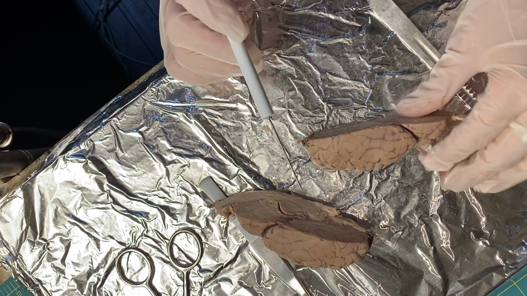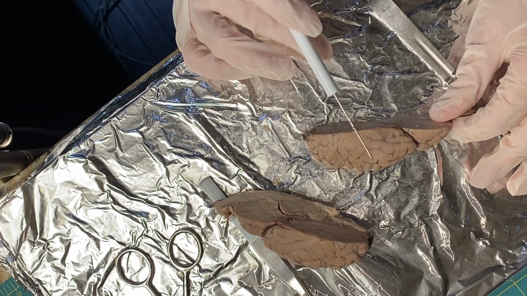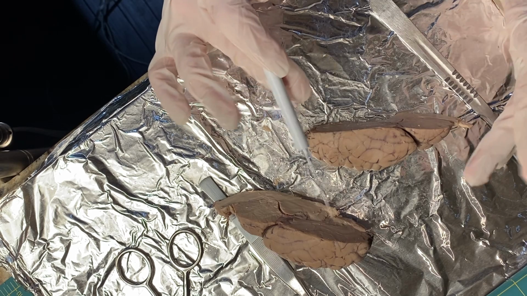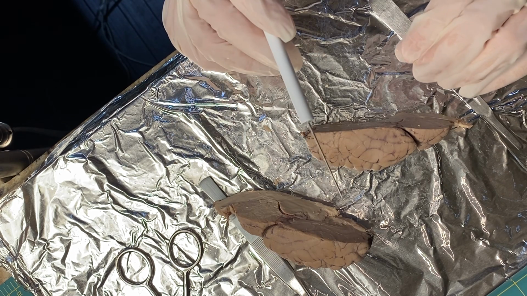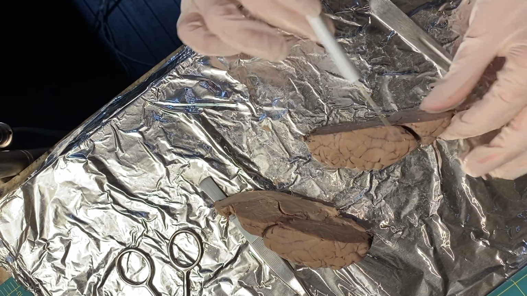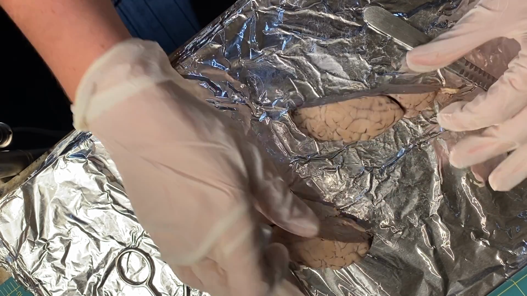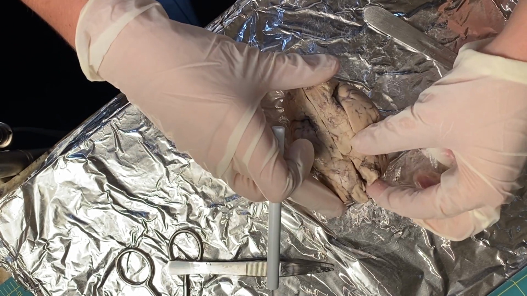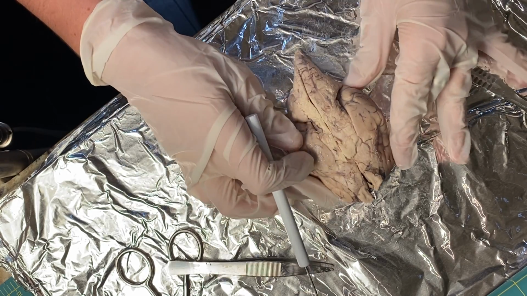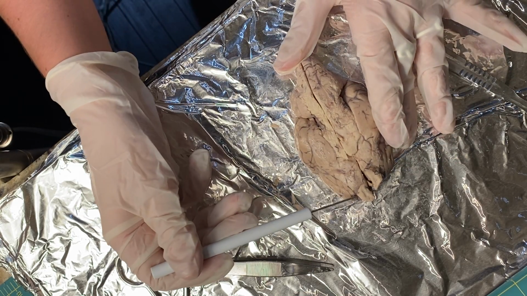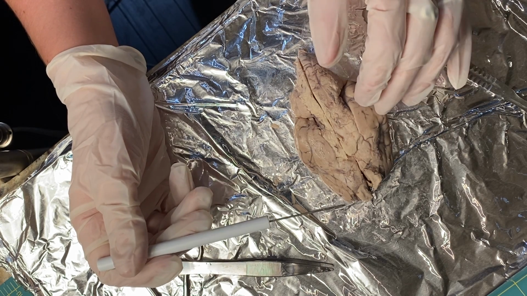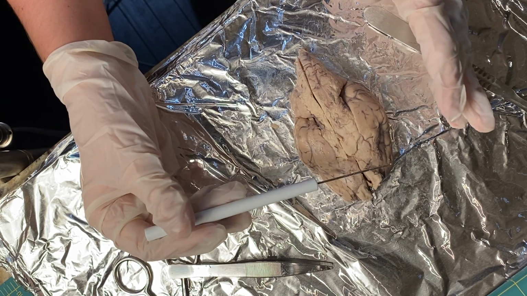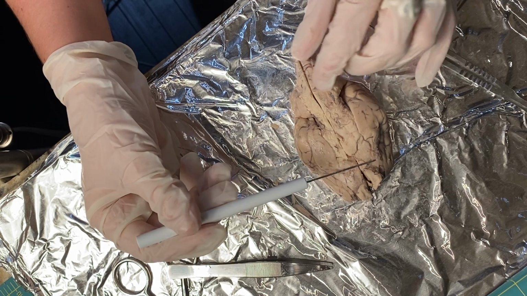Now for gray matter, gray matter are areas of the brain and the spinal cord containing cell bodies, dendrites, and axons. They are found in the cerebral cortex and the inner portion of the spinal cord. Now if we turn it around, we can see the olfactory bulbs. So the olfactory bulbs transmit smell information from the nose to the brain, the bulbs.